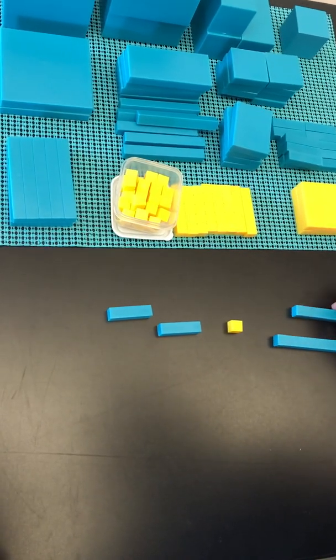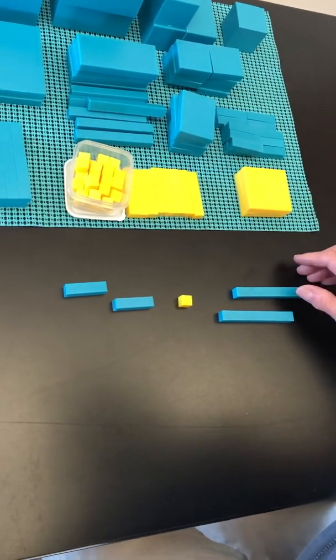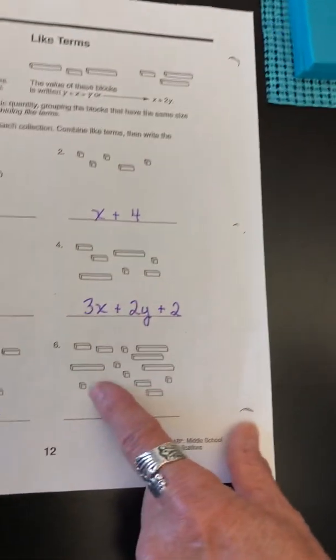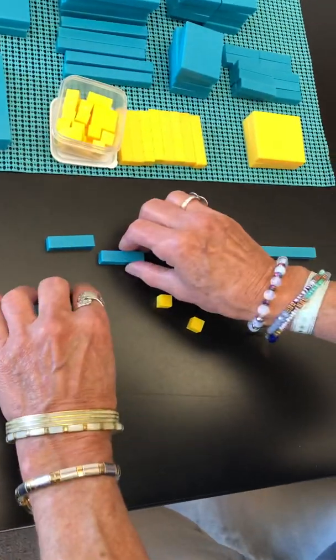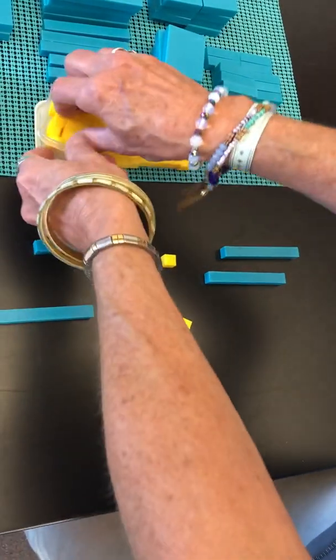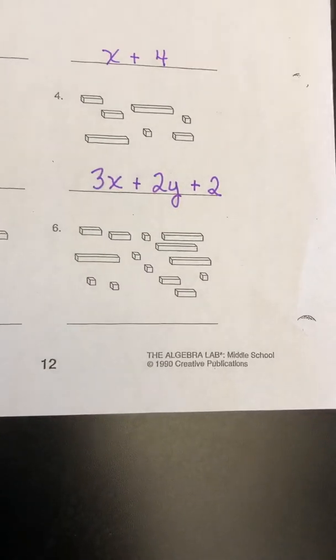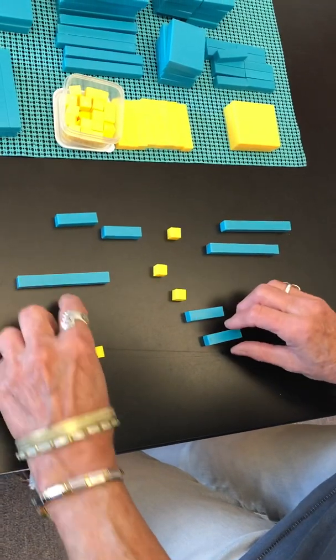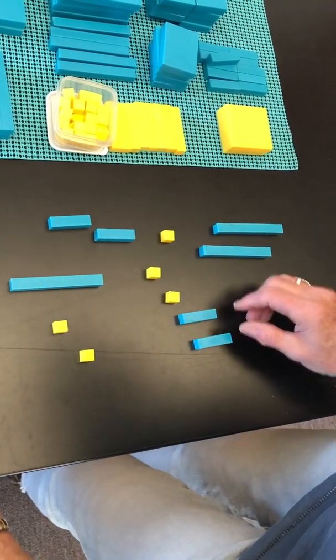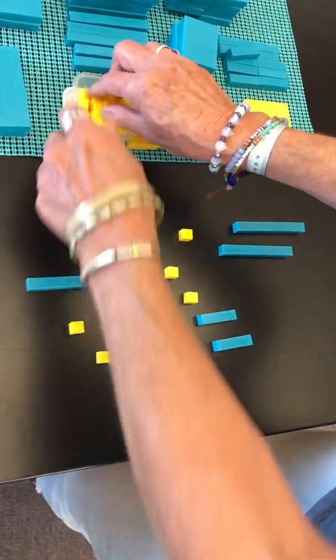So here I'm going to get that top row here, and then I'll move down here, make sure I have this, and a couple of units here, and then I have 2 more units over here, and then I think I need 2 x's, and then I have another unit on the end over here, don't I?